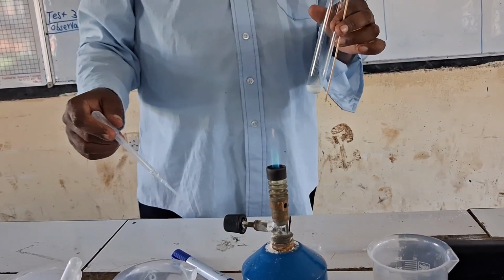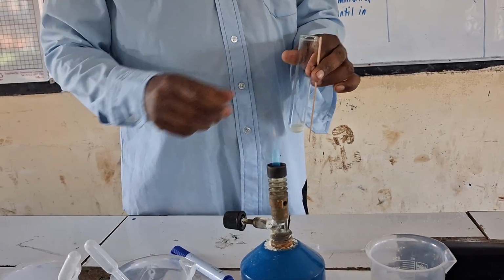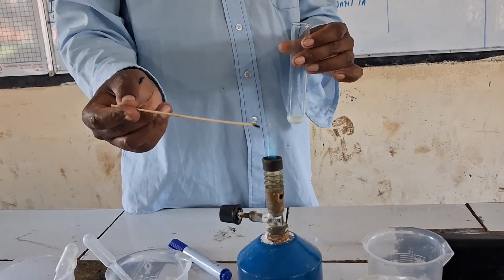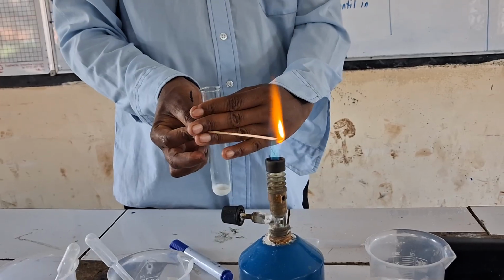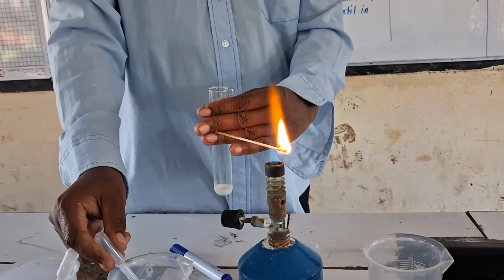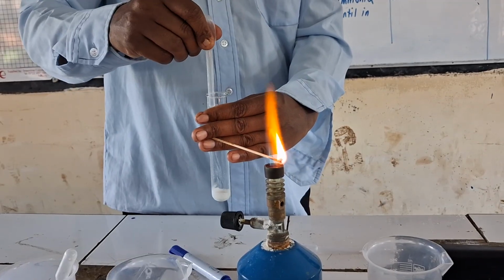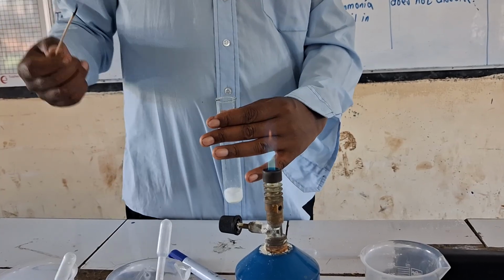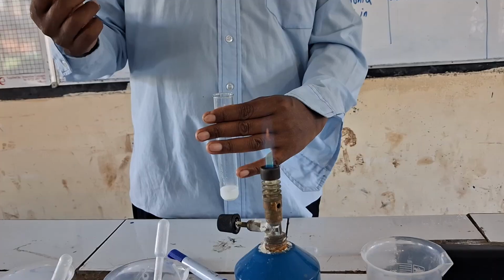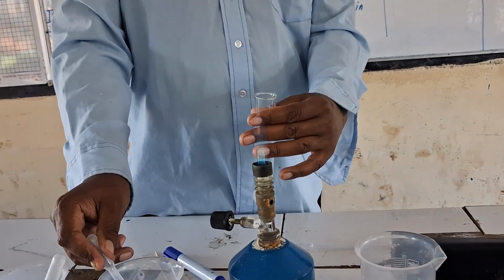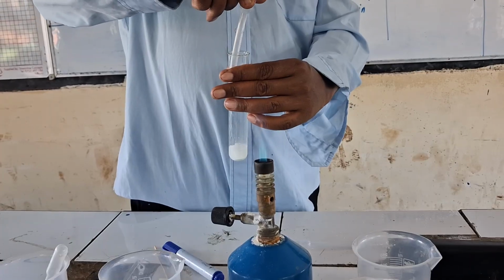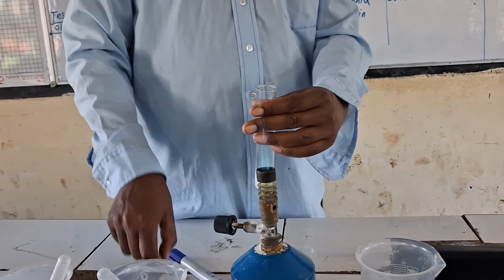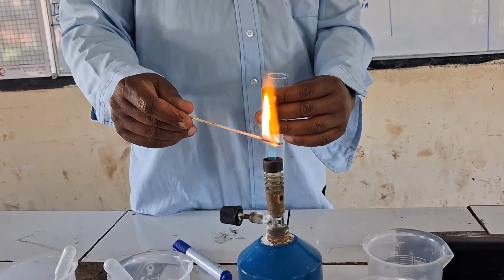So we are adding nitric 5 acid, and we are supposed to test for any gas produced by use of a burning splint. So we light the burning splint here, and at the same time, we add dilute nitric 5 acid. So when we do that, this is a burning splint, we insert it inside. When you see it, it gets extinguished. Okay? So we add the acid, but we make sure which one is more? The acid. We make sure that the carbonate is more than the acid.